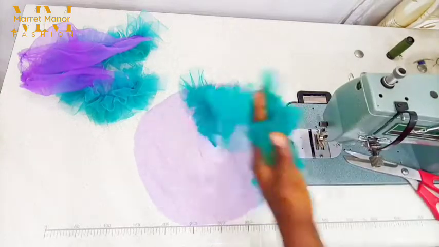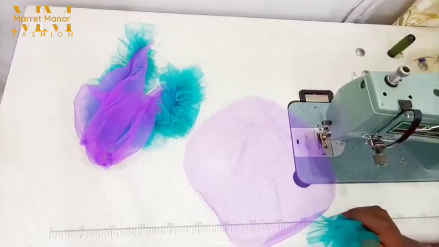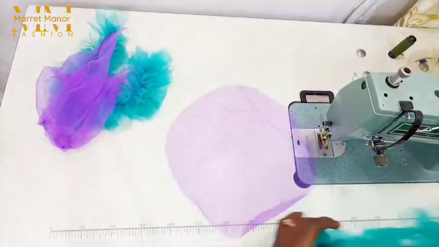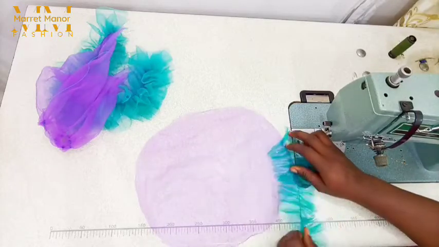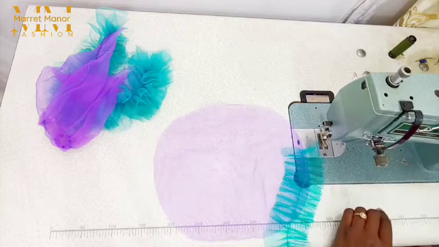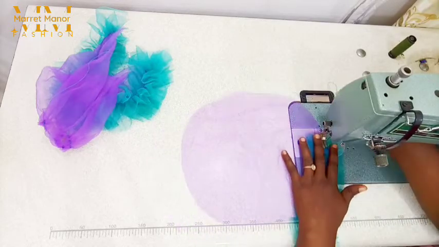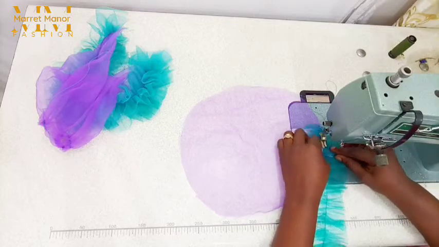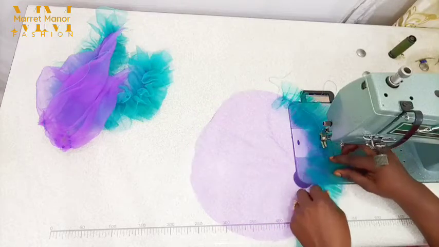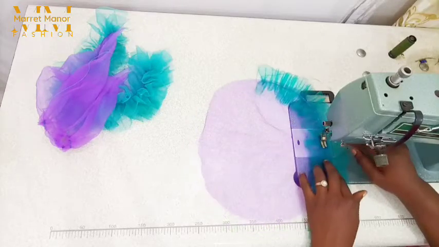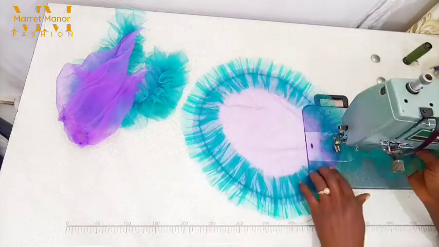So next we're going to start attaching our ruffles on this circle that we just cut. So the ruffles, you're going to get them and attach them all around the edge of this circle that we've cut. Now guys, mind you, when you're attaching your ruffle to either the base of the net base or this circle, make sure you're running your thread on the thread that formed the gathers.